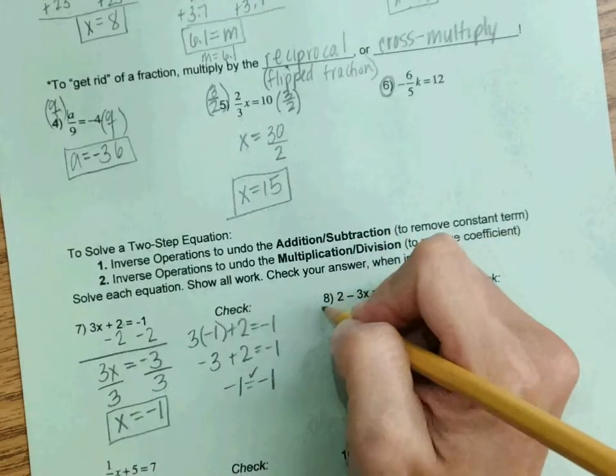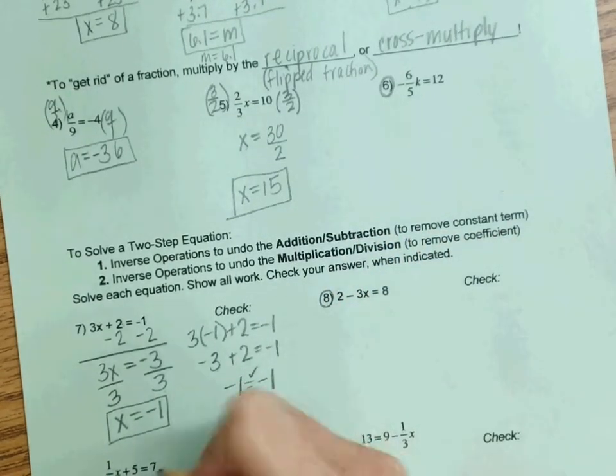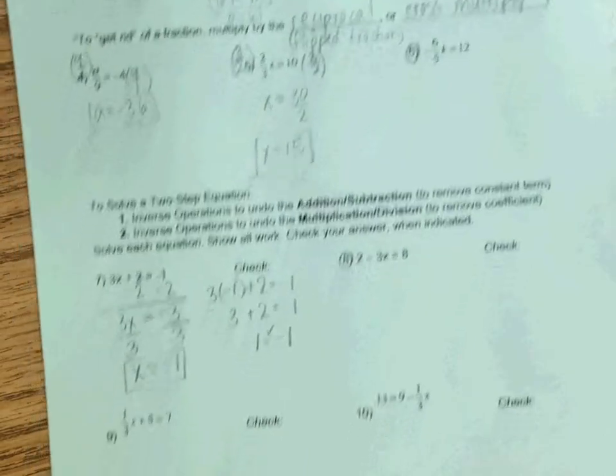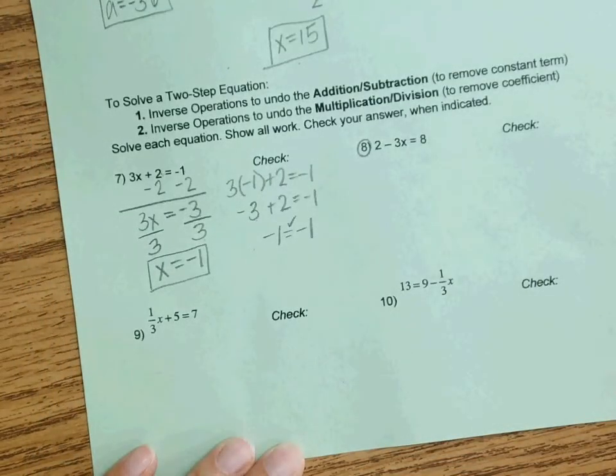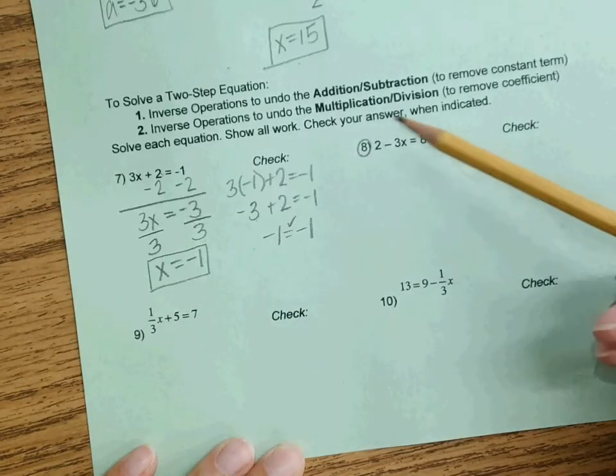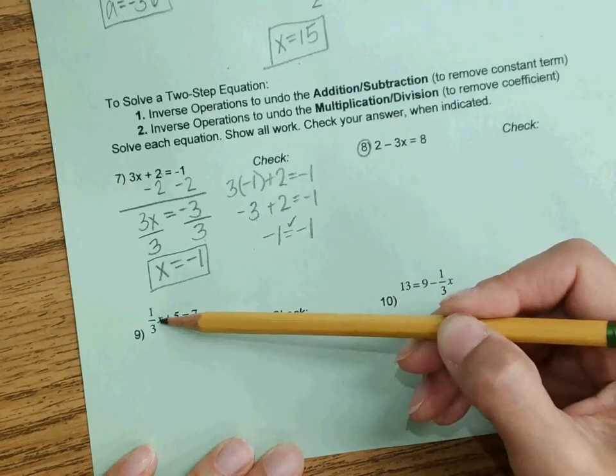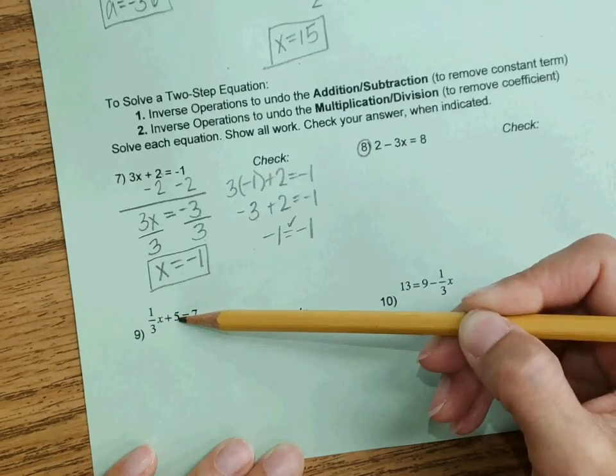We'll do 8 together the next time I see you in class. Let's move on to number 9. For number 9, I have 1/3 x plus 5 equal to 7. Same thing. We are going to go ahead and do our variable term last. So we're going to work with our constant.